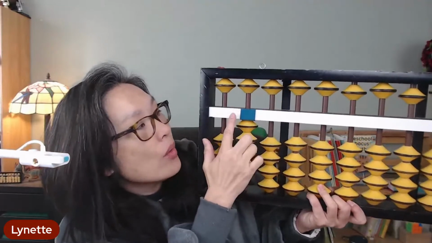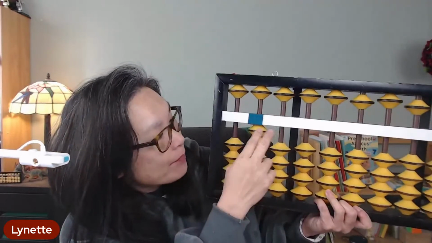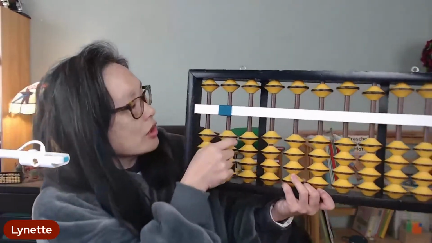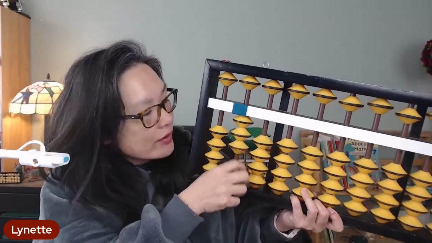How do I know? Well, when the beads are touching the beam, this is what's counted. So we know that this is 4. When they're not counted, when they're not touching, this is 0. So we have 2. We know it's 2 beads because they're touching each other, right? All the beads are together. This is 2. And then this is 3, 4.